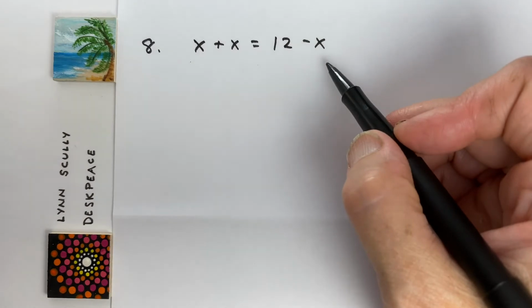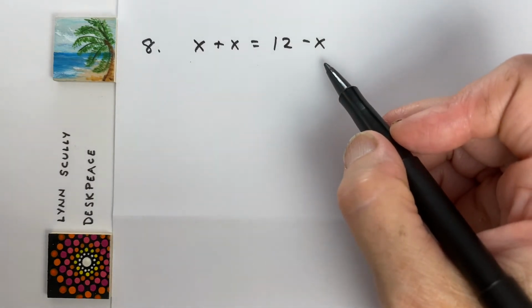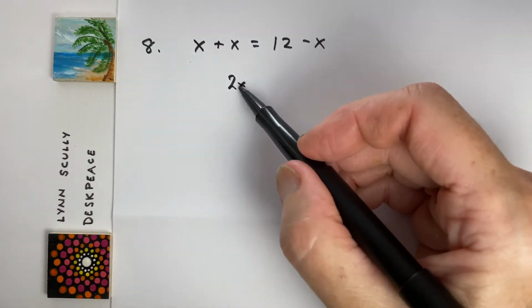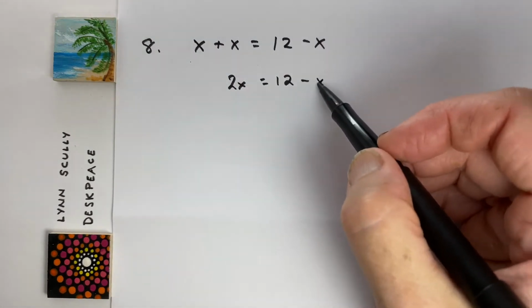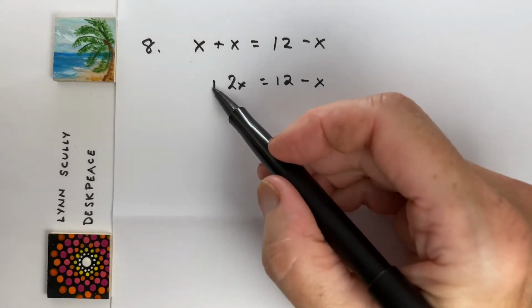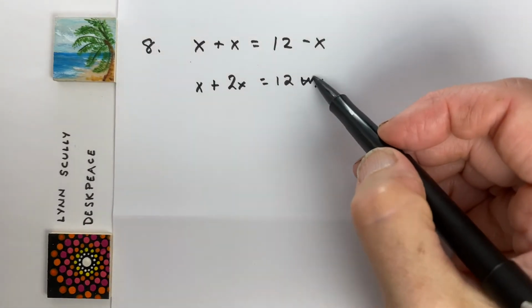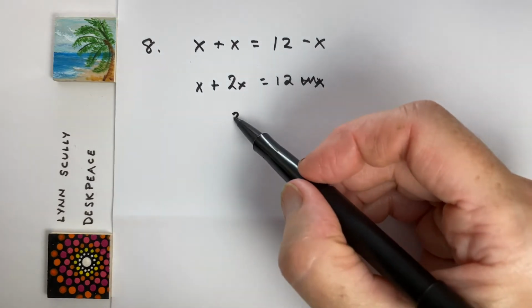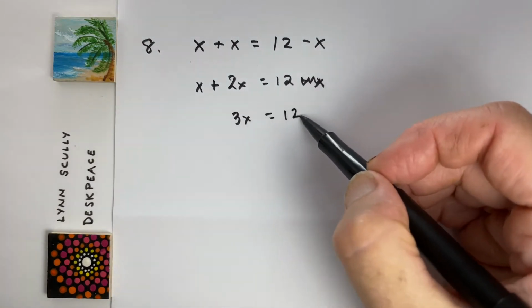Number 8, x plus x equals 12 minus x. I have 2 x's equals 12 minus x. I'm going to get this x over to the other side. It's attached by subtraction. I'll move it by addition to the other side of the equal sign. 1x plus 2x is 3 x's, equals 12.